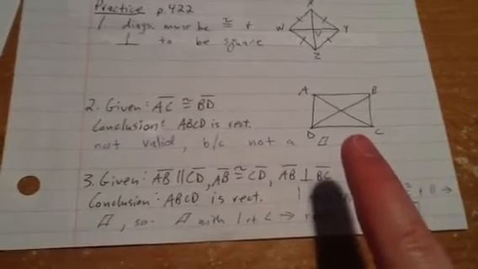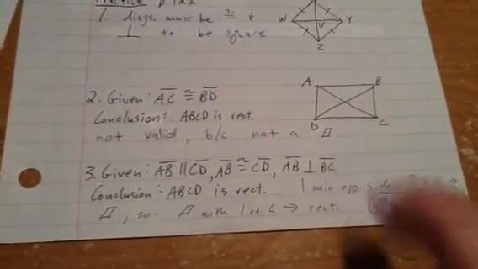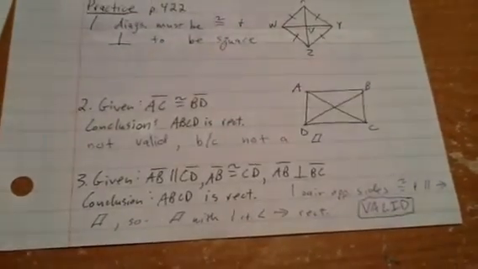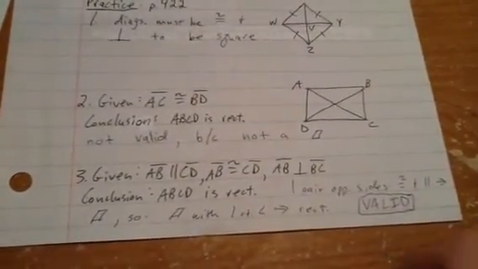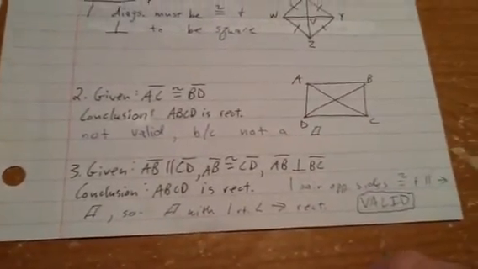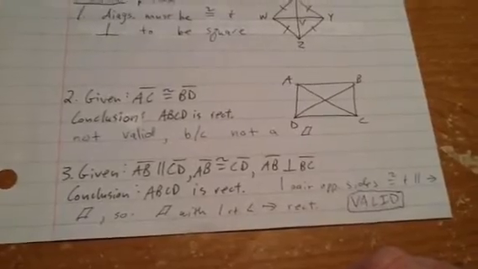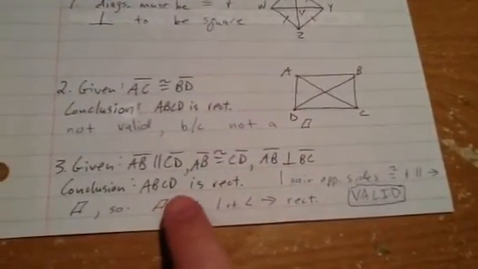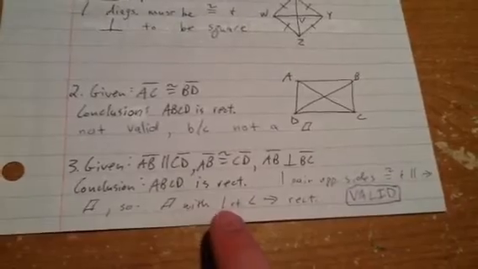And it says AB is perpendicular to BC. So now we know that that top line and the side over here are perpendicular, which, because it's a parallelogram, means that all the interior angles are supplementary, and if that's 90 degrees, that's 90 degrees. That means they're all 90 degrees. So therefore, we can conclude that it is, in fact, a rectangle, because one pair of opposite sides are congruent and parallel, which means it's a parallelogram, and because it's a parallelogram with one right angle, therefore it's a rectangle. So that would be valid.